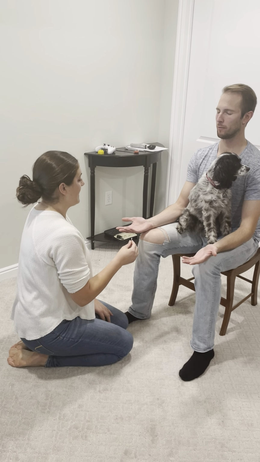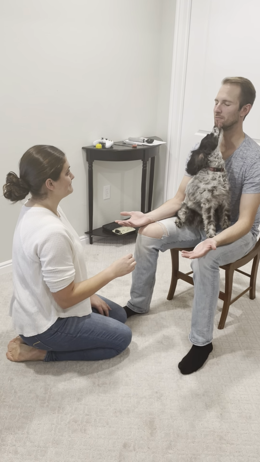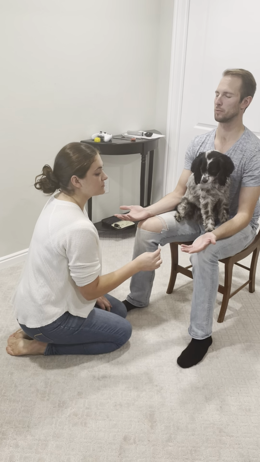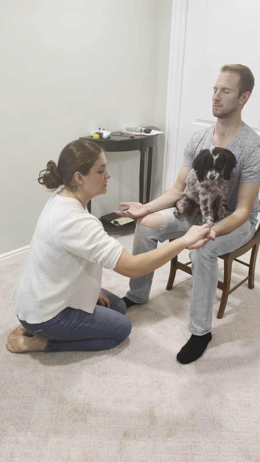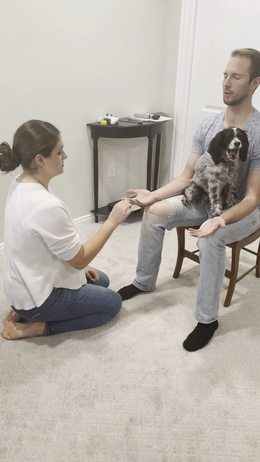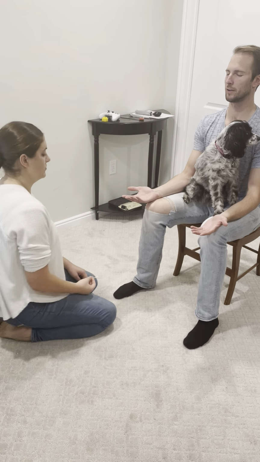Sharp top of my right palm. Perfect. Dull side of my right hand. Perfect. Sharp left palm. Dull left palm. Perfect. Sharp left ring finger. Dull right middle finger. Perfect.